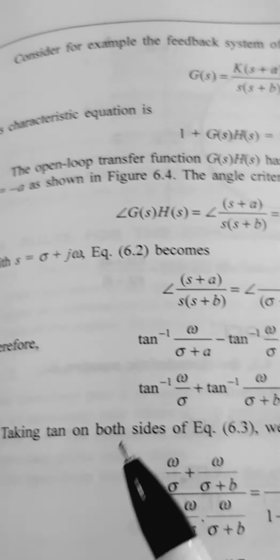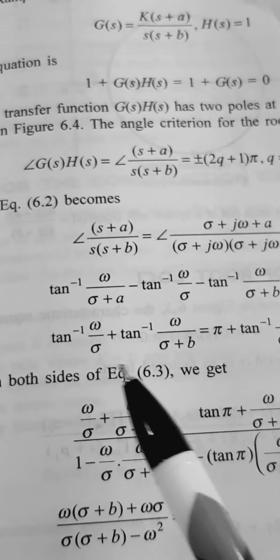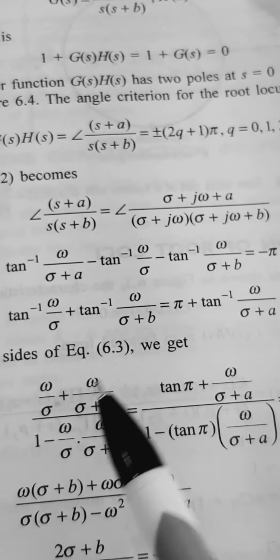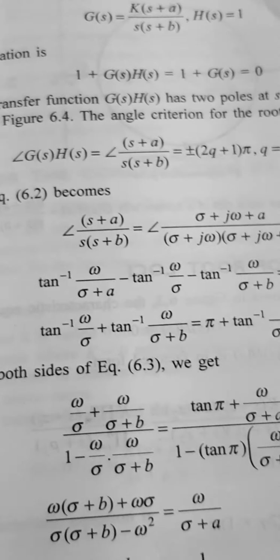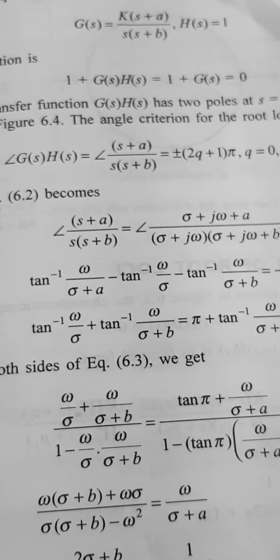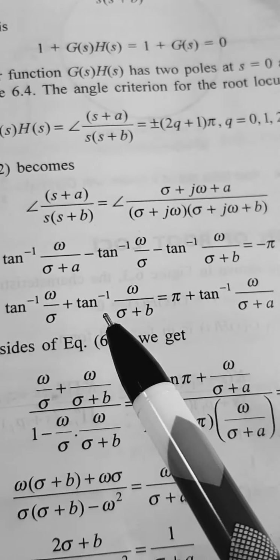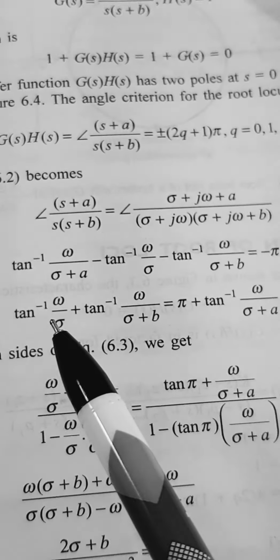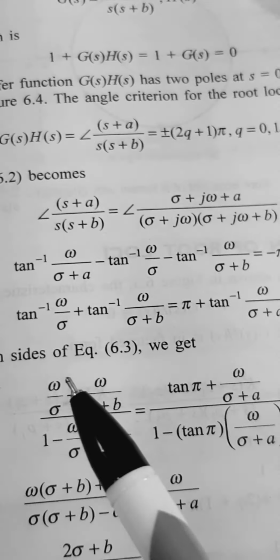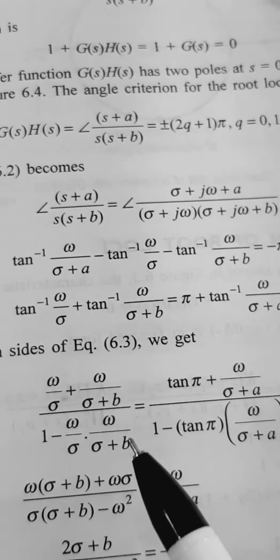Now, taking tan on both sides. Considering one term as A and the other as B, tan(A + B) = (tan A + tan B) / (1 - tan A tan B).